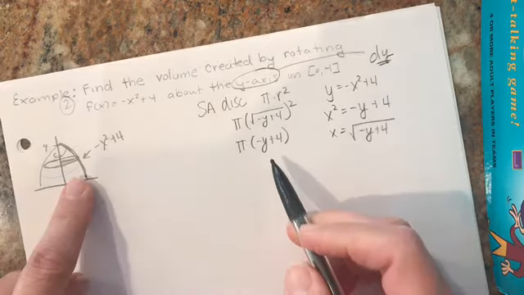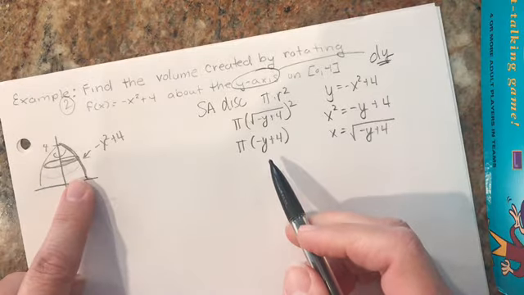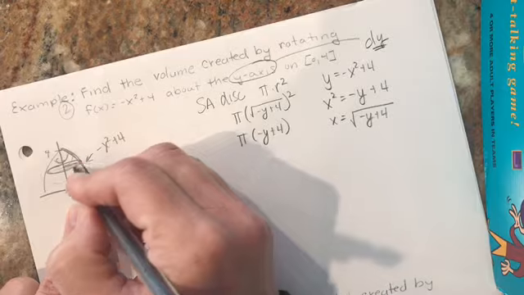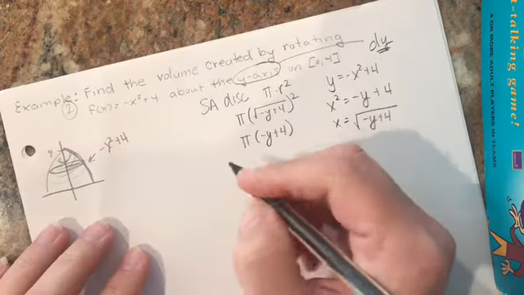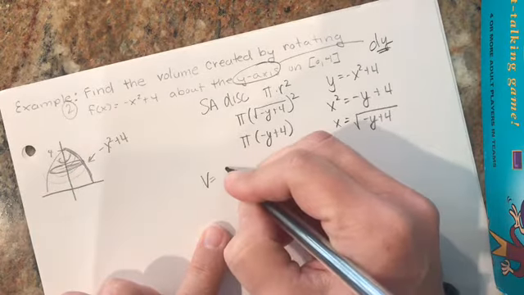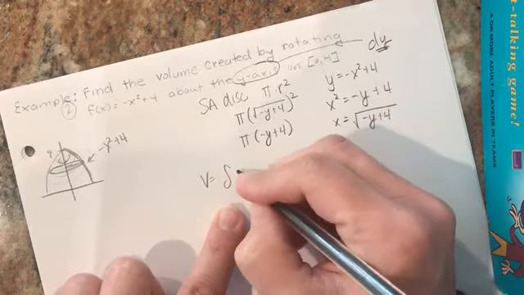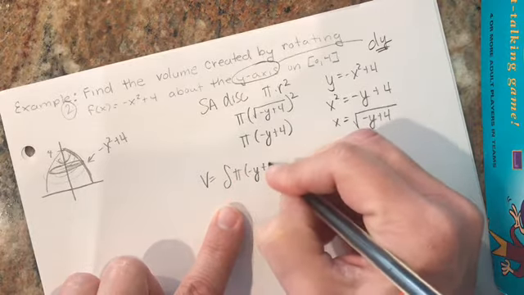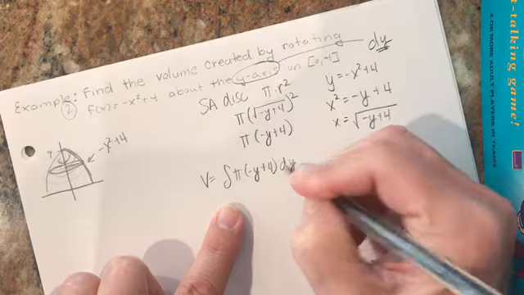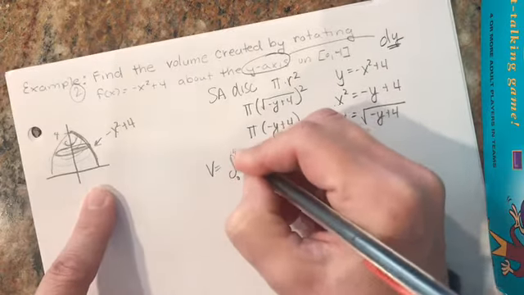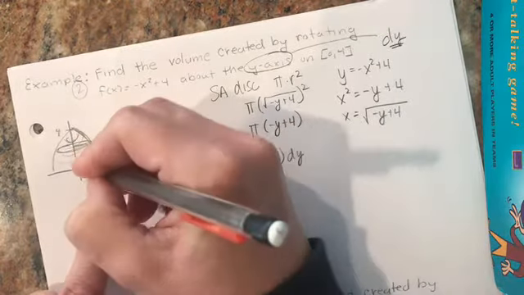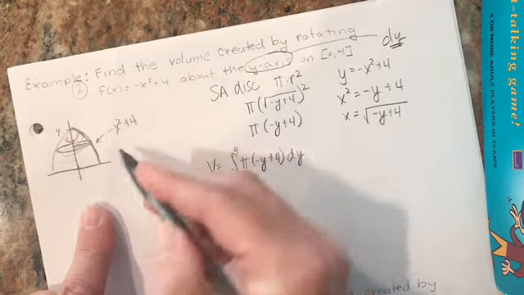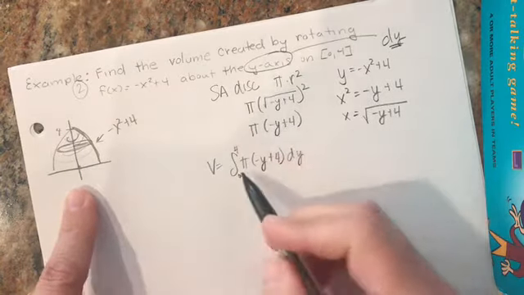Now, to find the volume, it is going to be what we get when we integrate pi times negative y plus 4 in terms of y, and we're going from 0 to 4 on the y-axis. Does that make sense? That's the part that is enclosed here from 0 to 4.